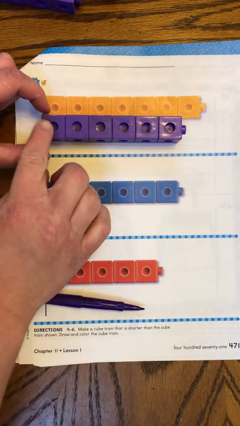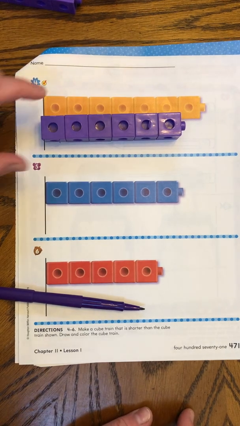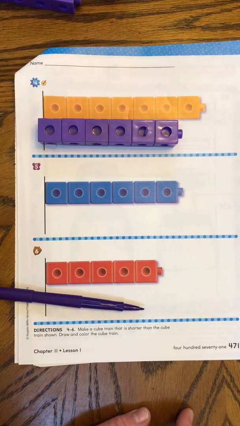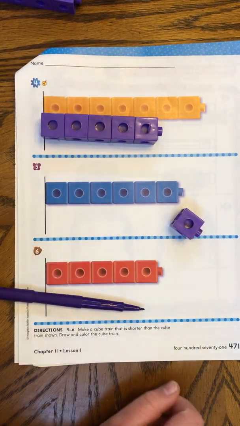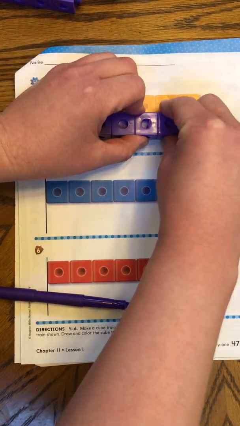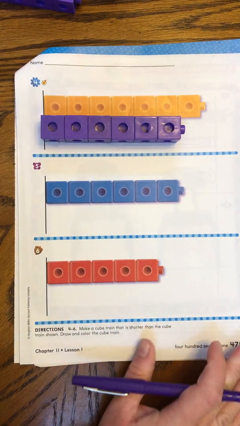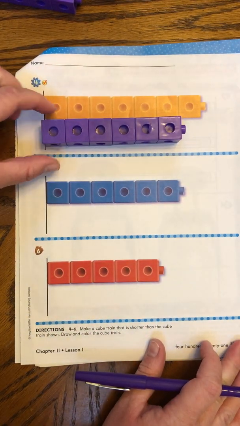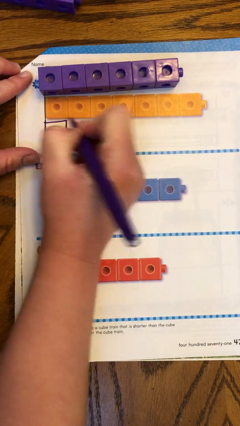Number 6, 1, 2, 3, 4, 5, 6 is smaller than 7. So this cube train is shorter. Or 5 is also smaller than 7. Any number that is shorter or smaller than 7 would be a cube train that's shorter. So I now need to draw my cube train.